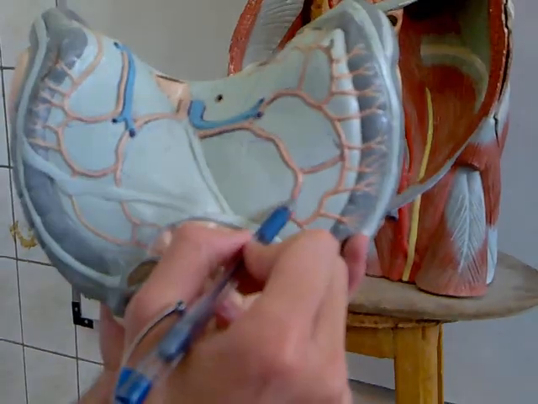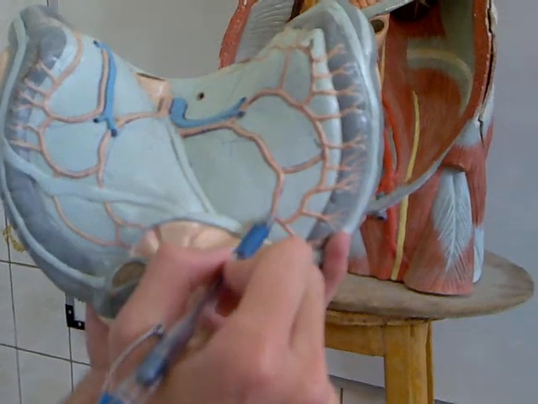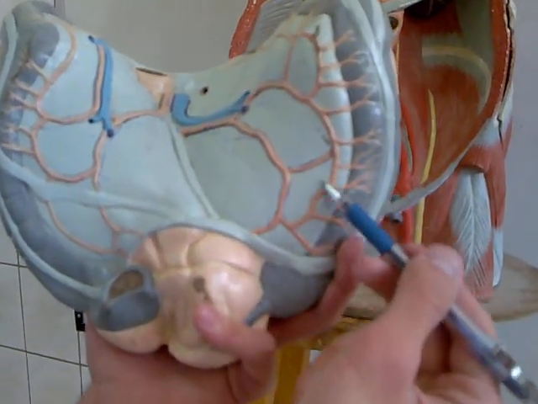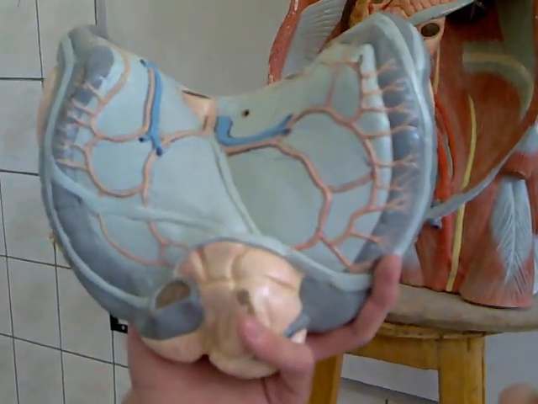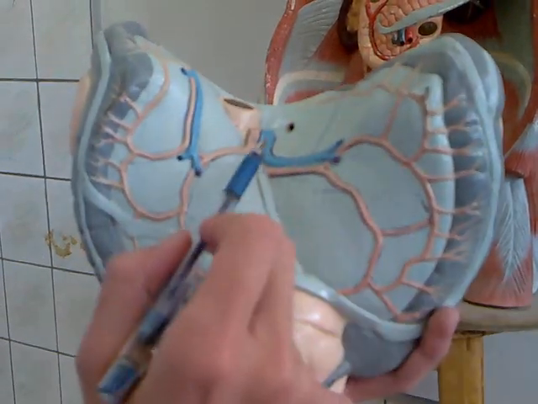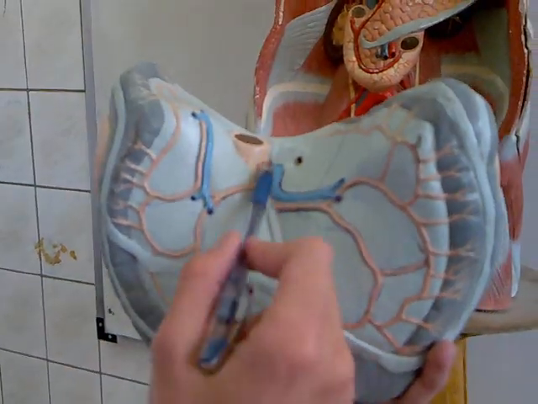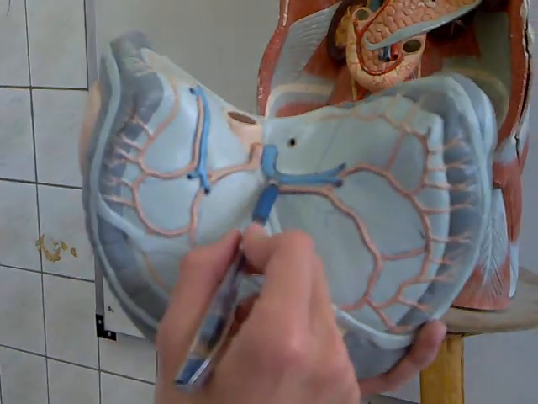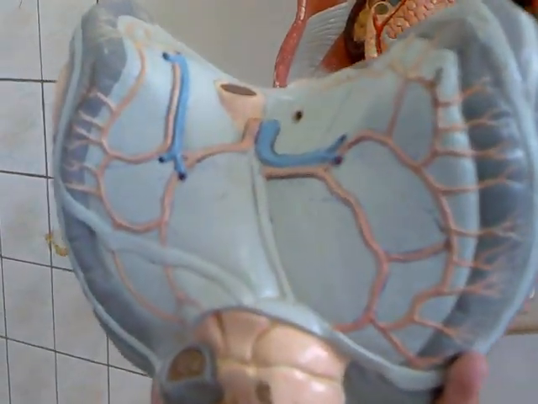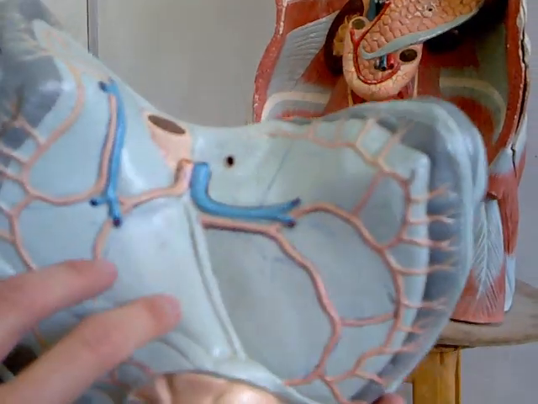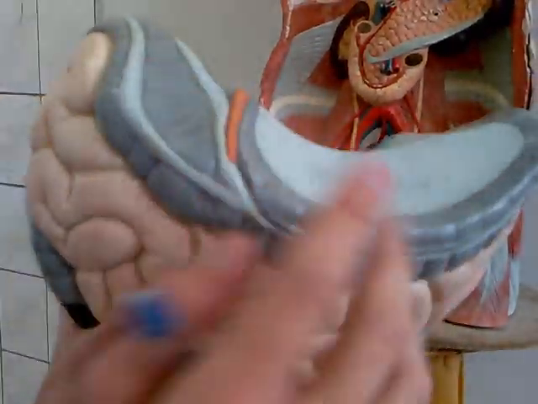And this could be the continuation. It could be the ileocolic branch, or this is the continuation and it joins the ileocolic branch. And this is going from this side. It's the superior mesenteric vein. So I don't know what this vessel is.